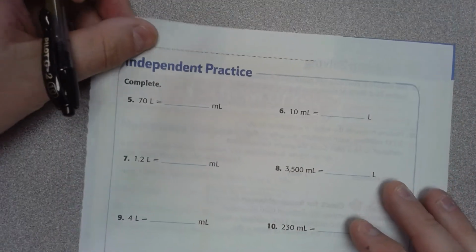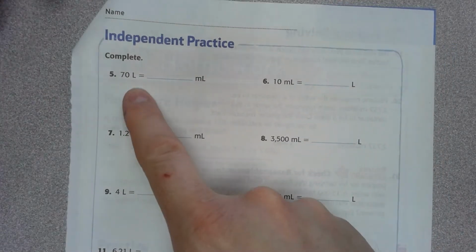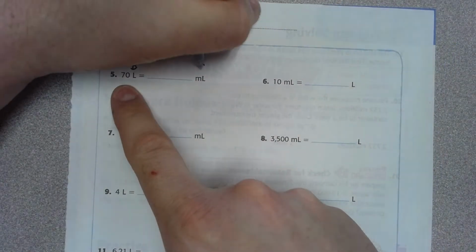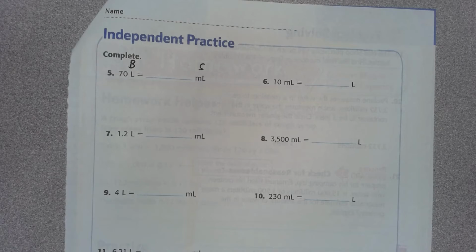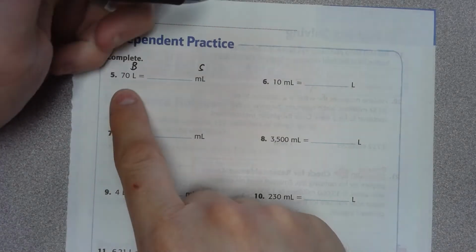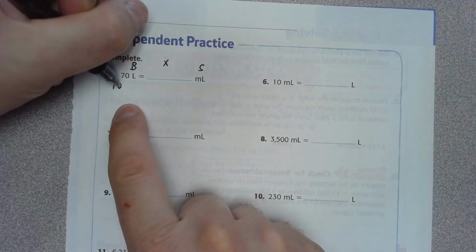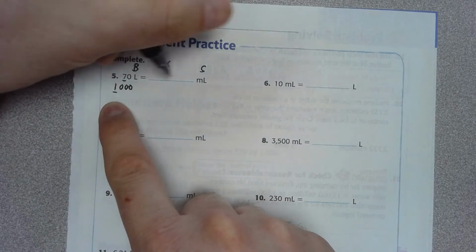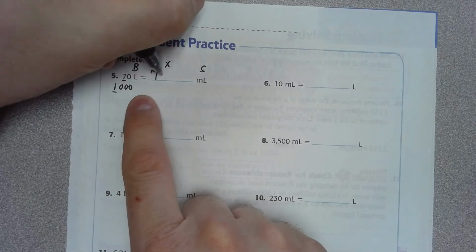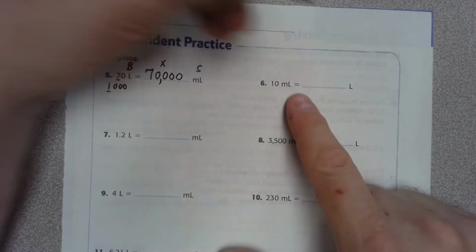All right, liters, bigger, smaller. Okay, we'll do a few of these. I'm going to leave the rest of them up to you. Told you this was a very short lesson today. 70. So bigger. We're multiplying. So 70 times 1,000. What's 7 times 1? And then there's four zeros. Two, three, four. So 70,000 milliliters.